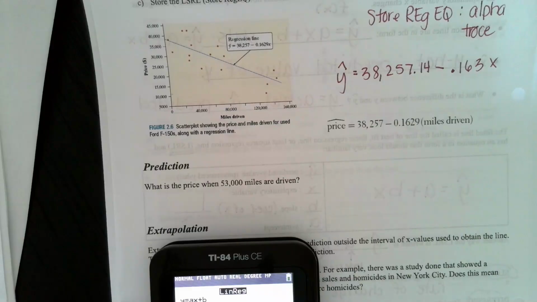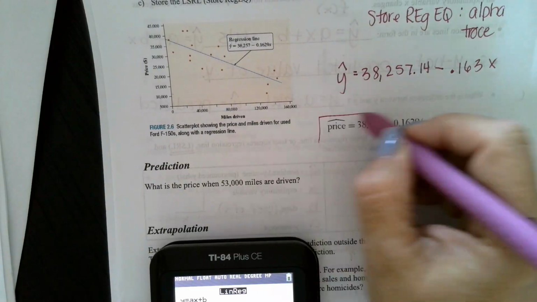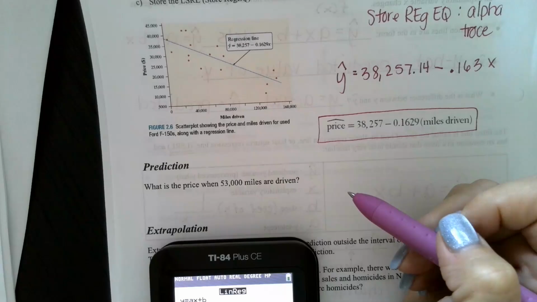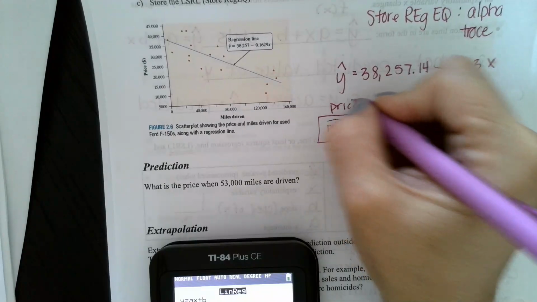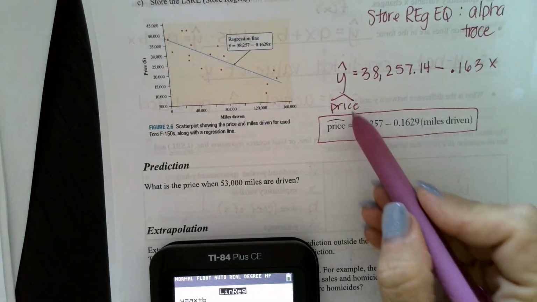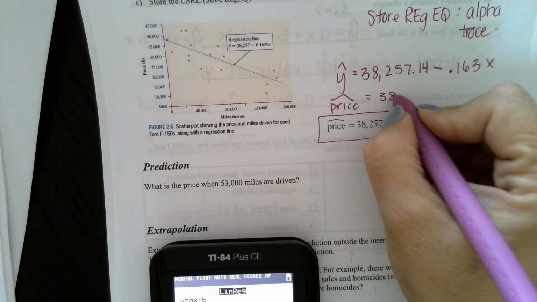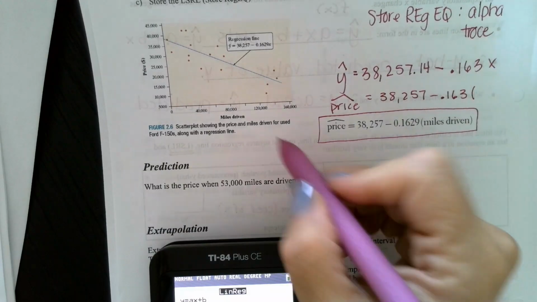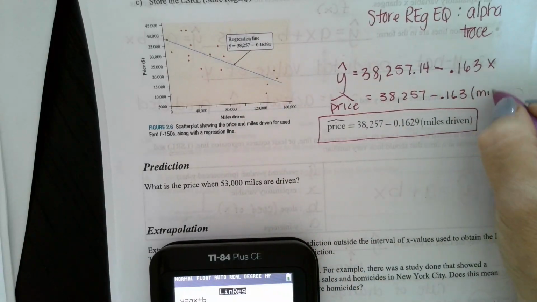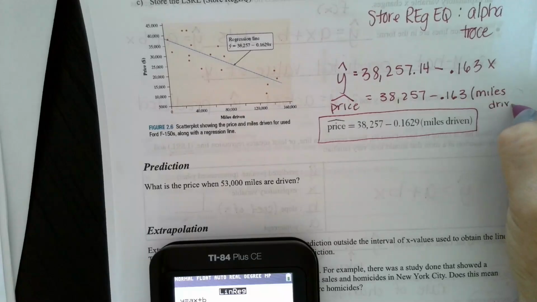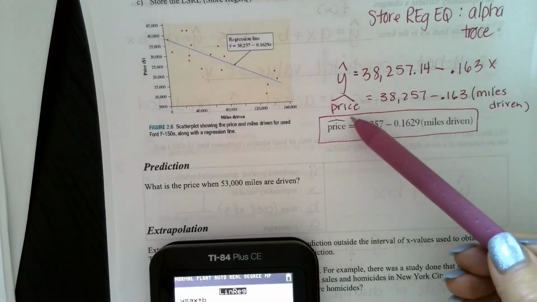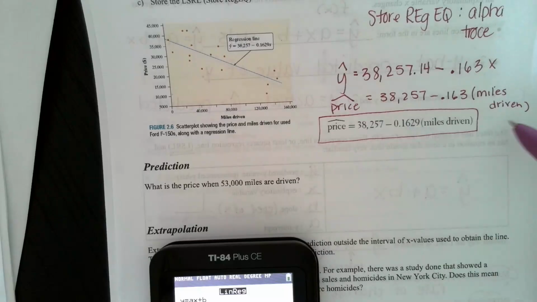But what we're going to do is we're going to change two things, and I've got it for you right here. We're going to change this y hat to what we're actually looking for. So my y variable is my y-axis. So I'm going to change this to price. That's what I'm searching for, and I'm going to put my hat over price. So this is my predicted price, 38,257 minus 0.163, and I'm going to replace this x with what I'm finding on my x-axis, and this is going to be miles driven. So when you write these down, you're not going to write y and x. You're going to actually put in your y-axis label and your x-axis label.